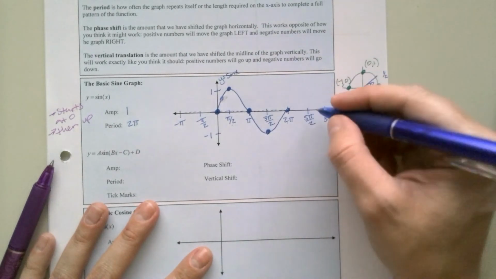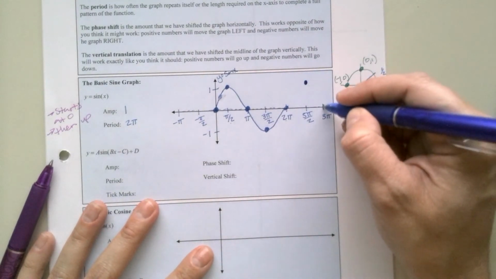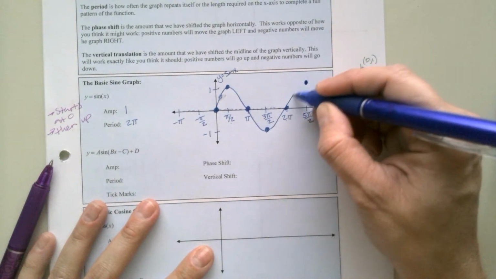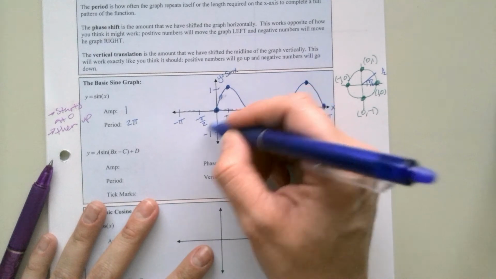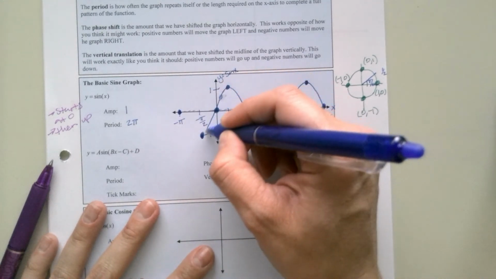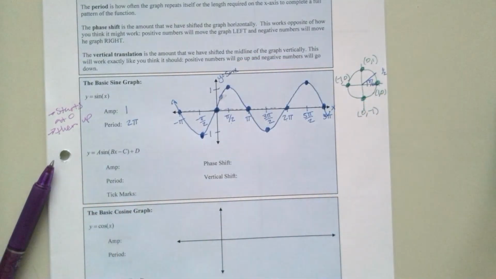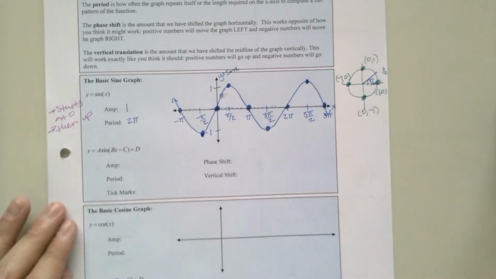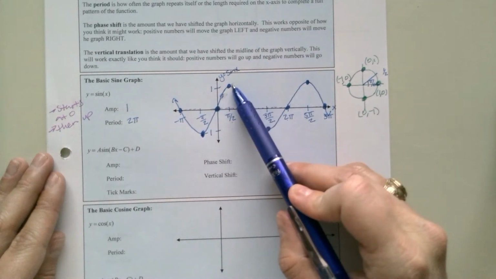Now we can repeat this. At the next tick mark, we're going to be at +1, and then at the next tick mark, we're going to go back down to the midline, and so on and so forth. If we go backwards, we're going down, and then back up to the midline. Be sure you put some arrows on the end of your graph, but I want you to graph at least one period. So there's the basic sine graph. It starts at 0 and then it goes up.